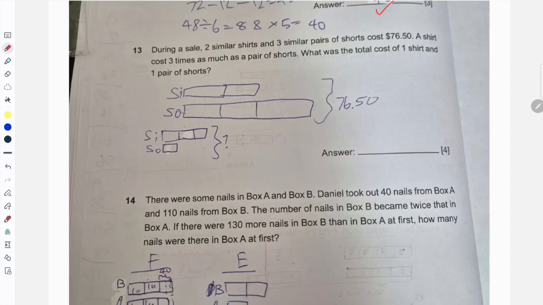I know that the shirt is 3 times as much as a pair of shorts, and there are 2 shirts, right? So 2 shirts, one shirt is 3 units, right? So what I will draw is 6 units, because there are 2 shirts.